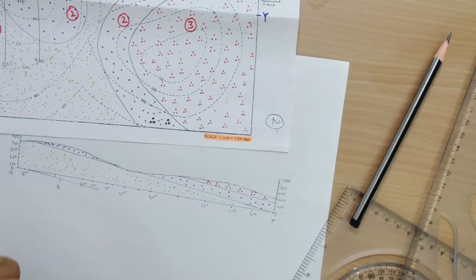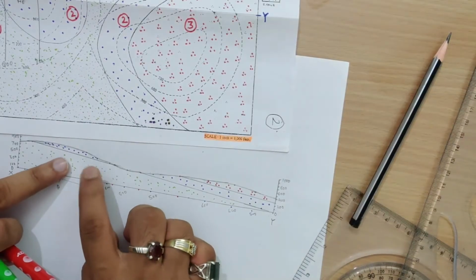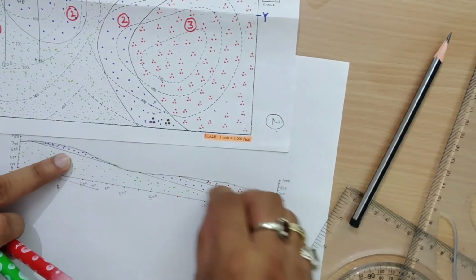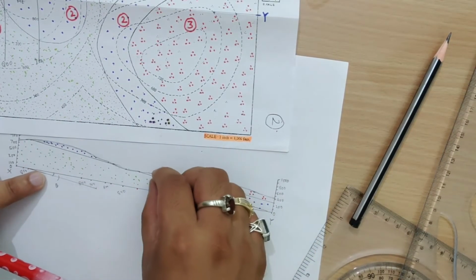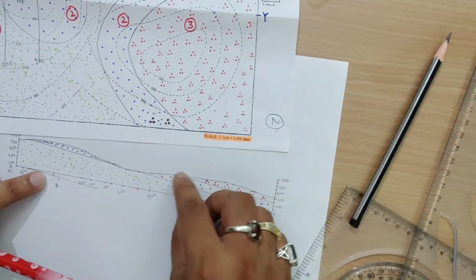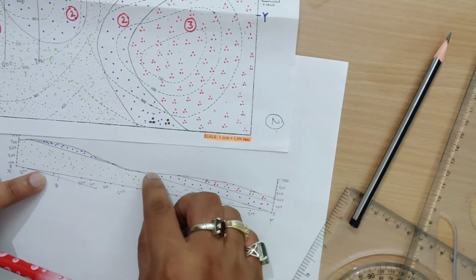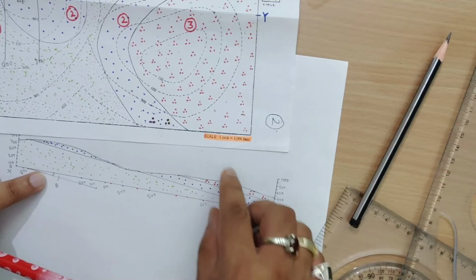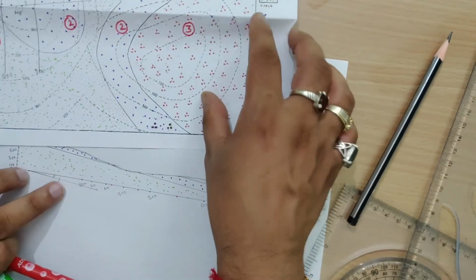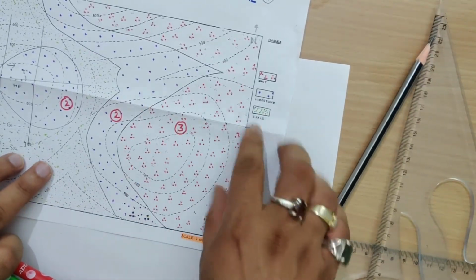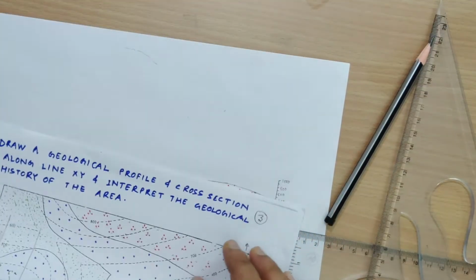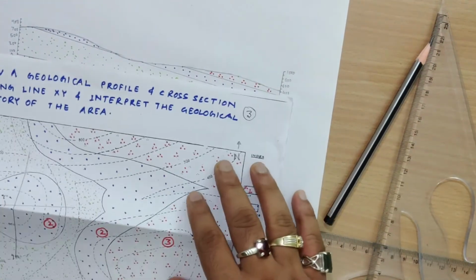So bed number 1 is shale bed, and bed number 2 is limestone bed, which is exposed over here, and continuation is over here. And at this particular point, this trace is exposed, and then we are getting bed number 3 from here to here. Now we can analyze this map by this particular section over here.